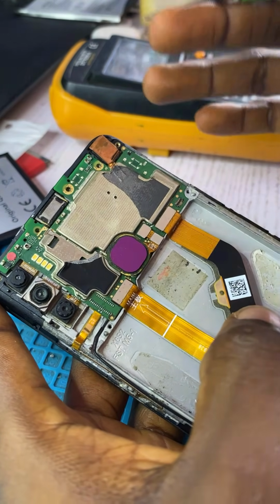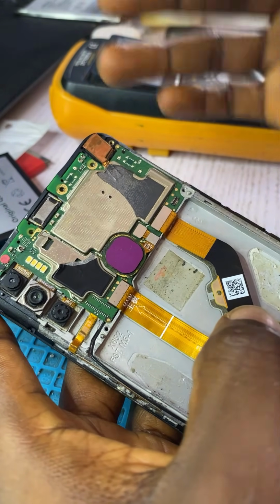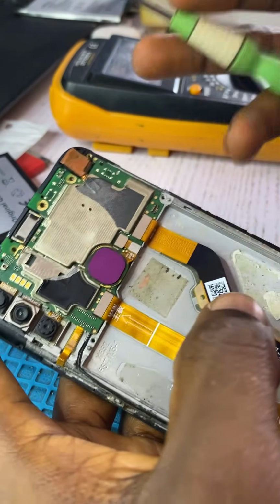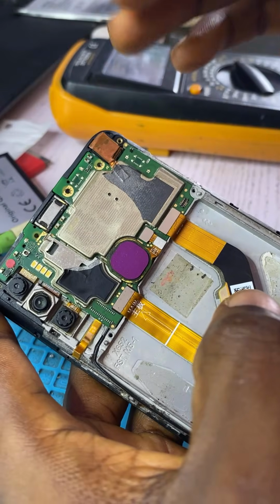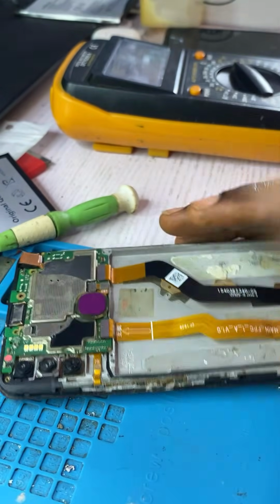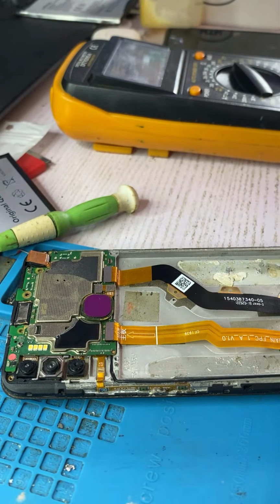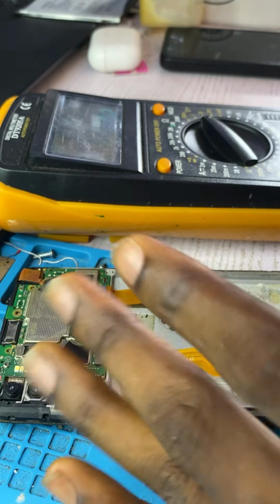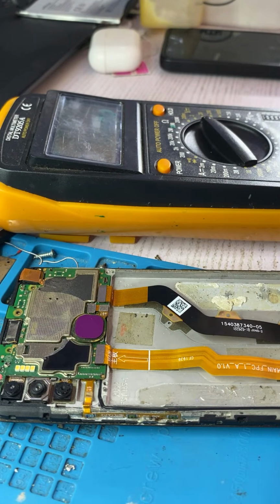Right now I'm going to the next point, which is testing the power IC and other components to be sure that they are working before I proceed to check if it is a software issue or whatsoever. I'm going to use my multimeter first to read and be sure. After using my multimeter, I will use a device called a DC power supply to also confirm before I proceed.